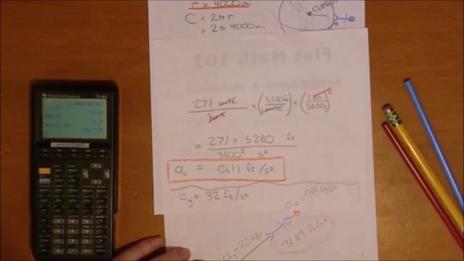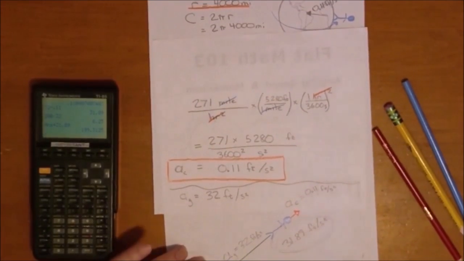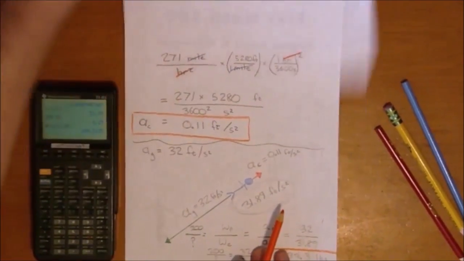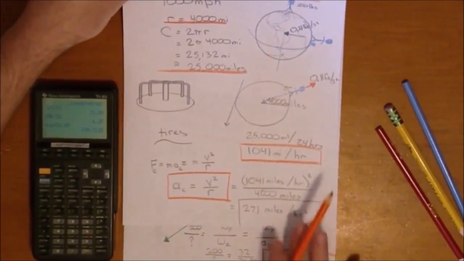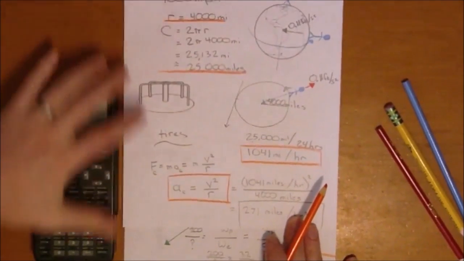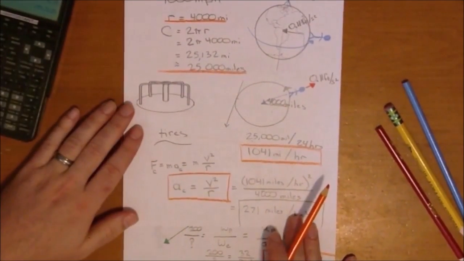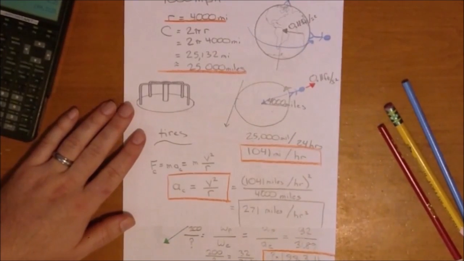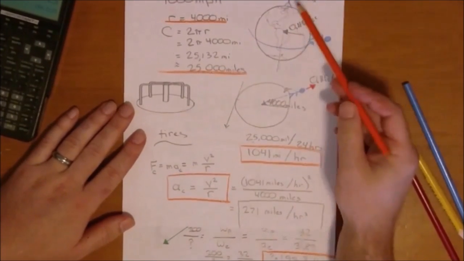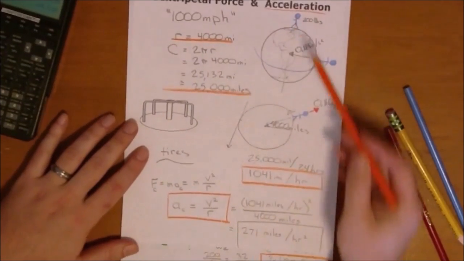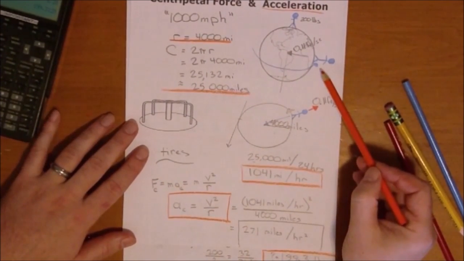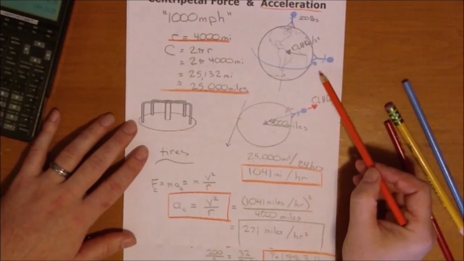So the question is, can you feel the acceleration due to the spinning of the Earth? Can you feel it at the equator? If I weigh 200 pounds at the pole and 199.3 at the equator, that's a difference of 0.7 pounds.